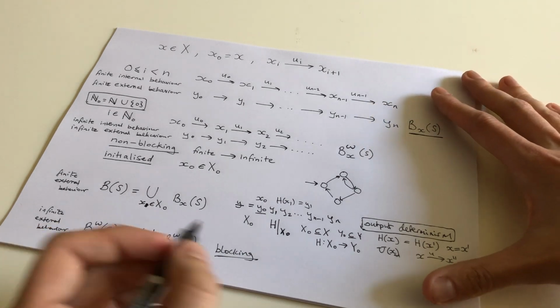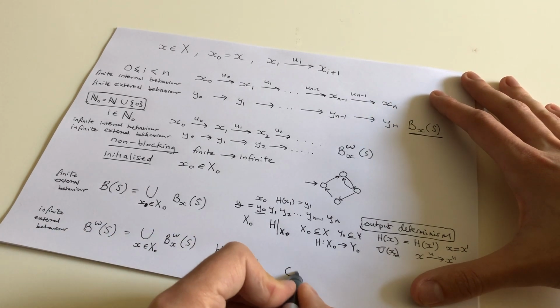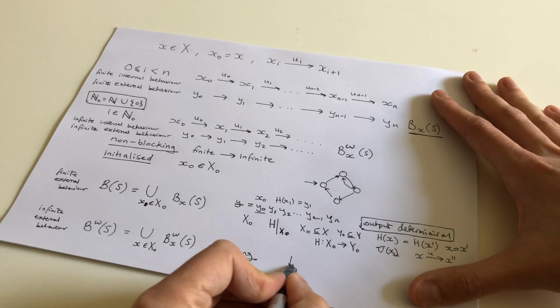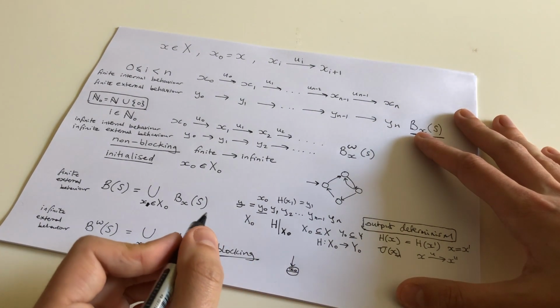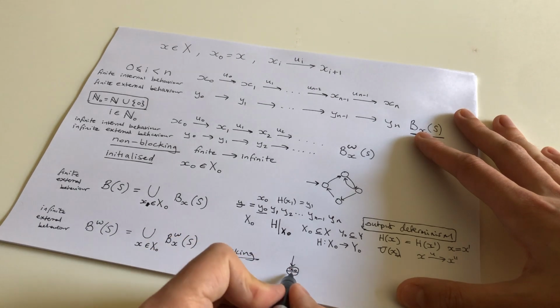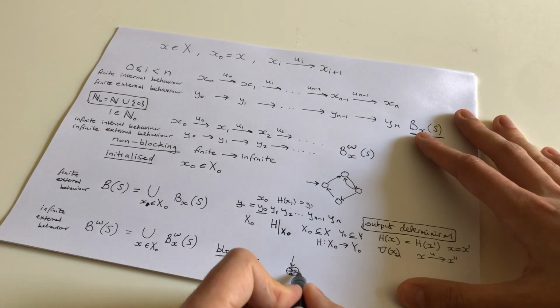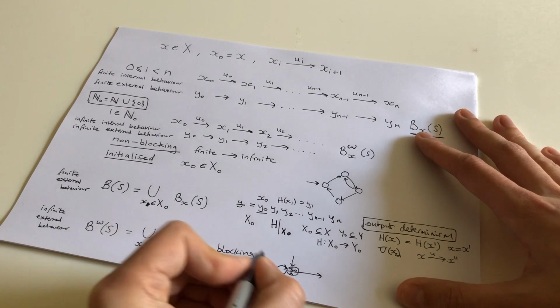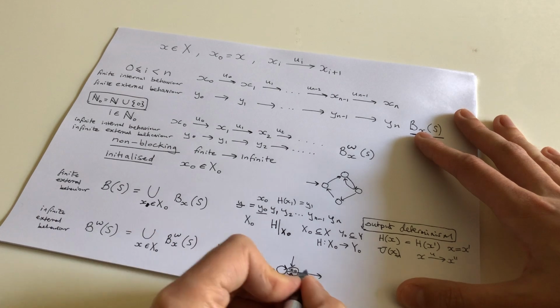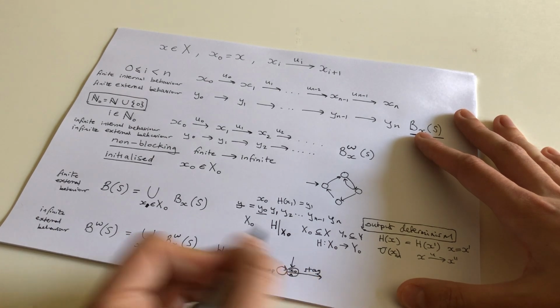So let's imagine a case. I'll try and draw it here. We have some system with state x0, and it has output A. Now this system has two inputs it can take. One is called loop and one is called stay.